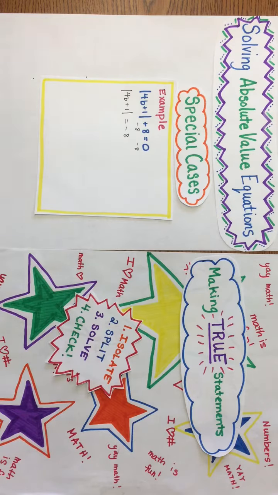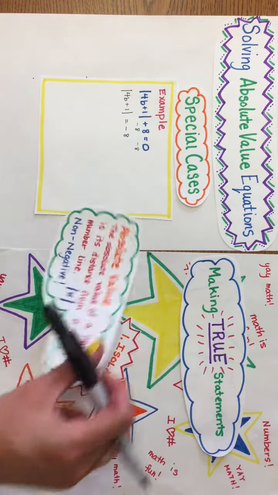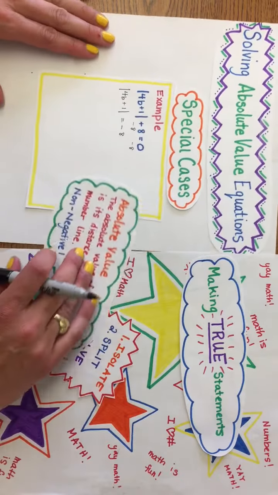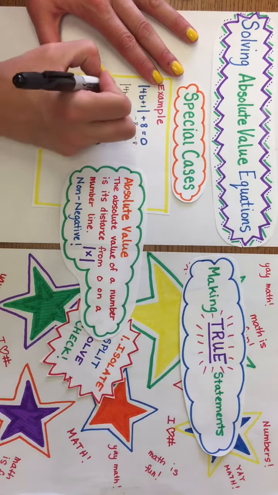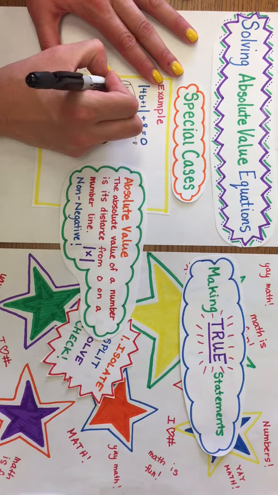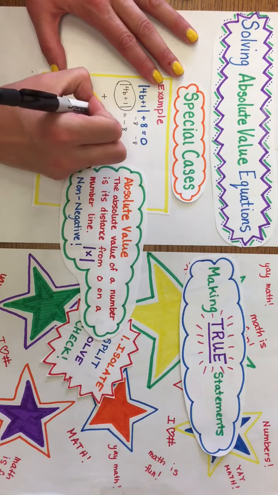But what I want to go back and remember is my definition of absolute value. An absolute value is the distance from 0 on a number line, and this is always a non-negative value. So that means the left-hand side is going to be a positive number.